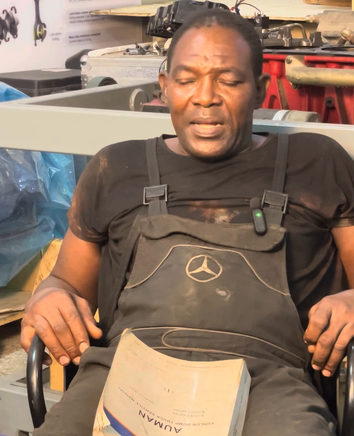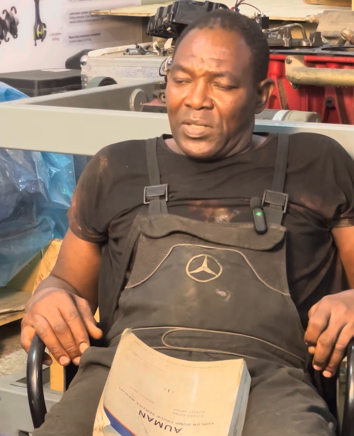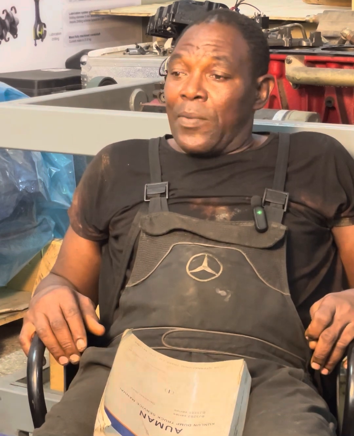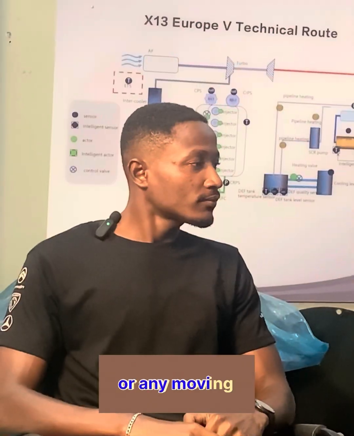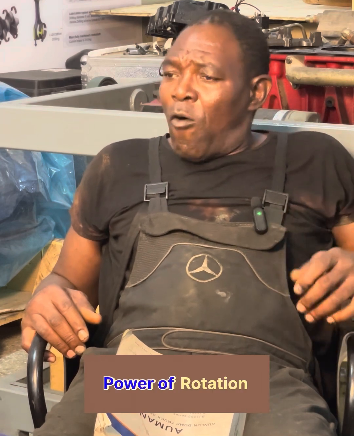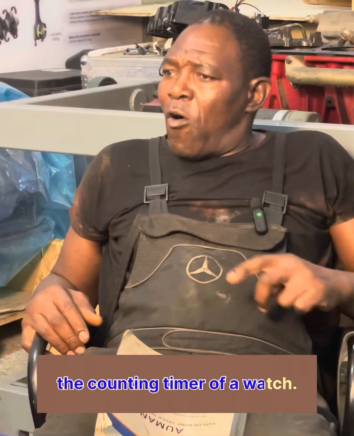And to talk about heavy duty trucks, specifically the engine braking system. When we talk about engineering, we were talking about heavy trucks. Heavy trucks are vehicles which are made for specified purposes. The engine brakes are just like, fundamentally any revolving part of any machinery or any moving part of any machinery has what we call a power of rotation, and we can look at this by the counting timer of a watch. What are the main or the basic elements and components?